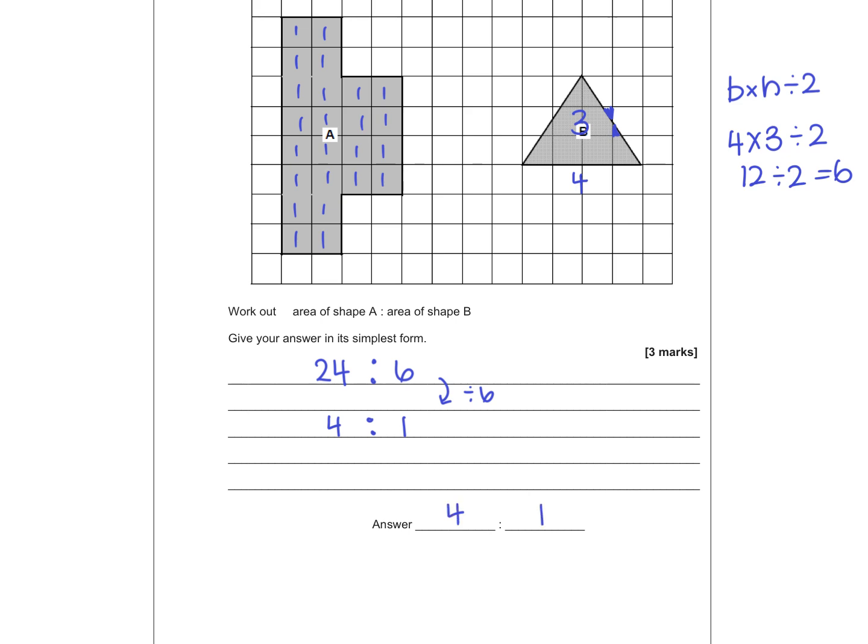Obviously, you could have gone 24 to 6, and then maybe halve them both, and then those are both in the 3 times table, so 4 to 1. There's obviously lots of different ways to simplify your ratio.